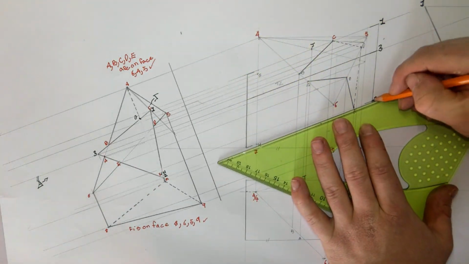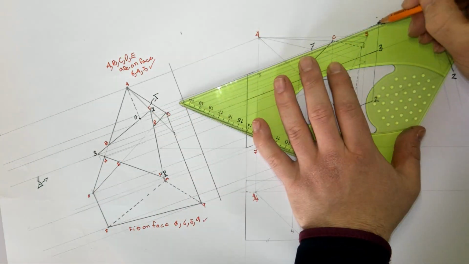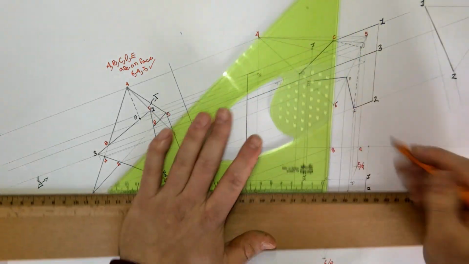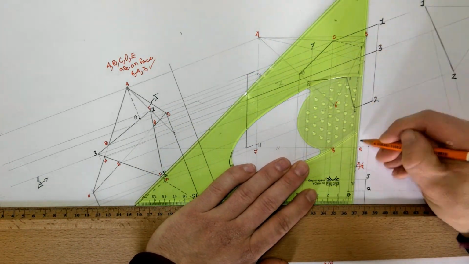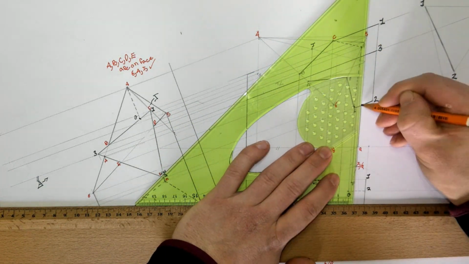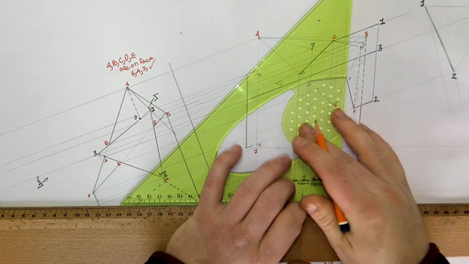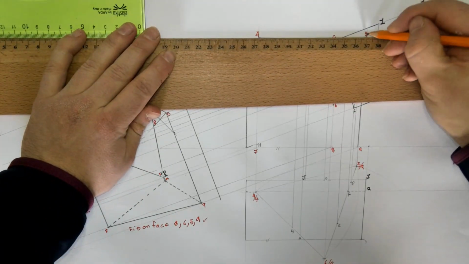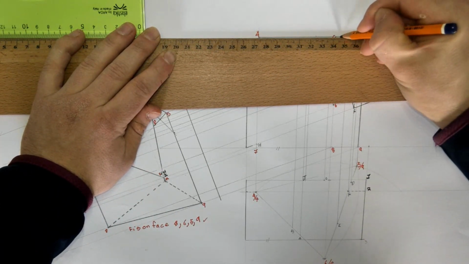Now 2 joins to F, because it appears as a point in this view. 1 joins to C, because it appears as a point in that auxiliary plan. Then there's some hidden detail here, from 9 to 5 join together, and it appears as a point in plan, so it's a continuous line, some will be heavy, and some will be hidden. And then 5 is joined to 4, so this portion will be hidden, this portion will be heavy.